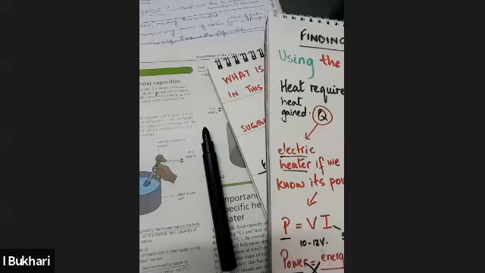Now tell me, good conductor. Yes, Aman. Who said yes? Yes, aluminum is a good conductor. Yes, Atika, good job. We should not use an aluminum can because it is a good conductor, and so it will conduct the heat away without giving time to the water to raise its temperature.